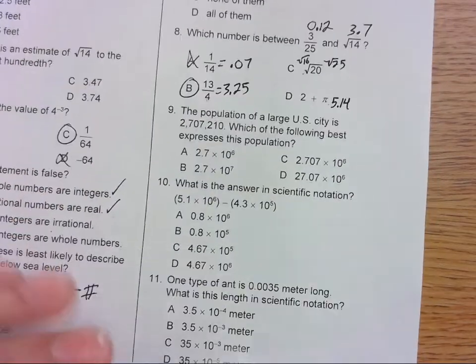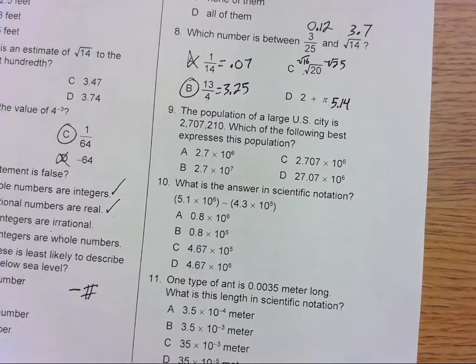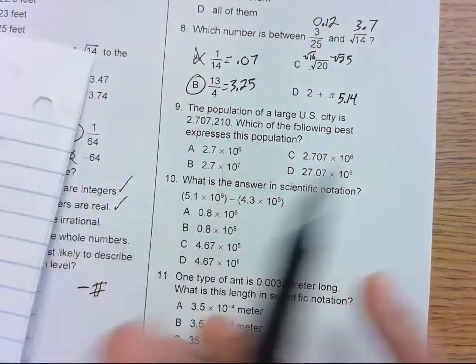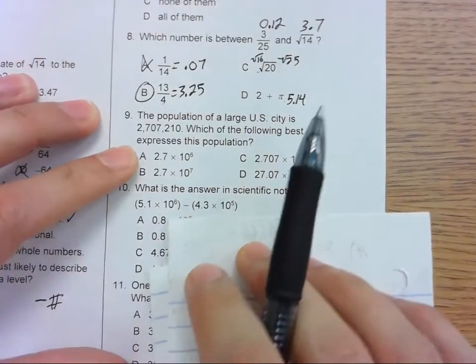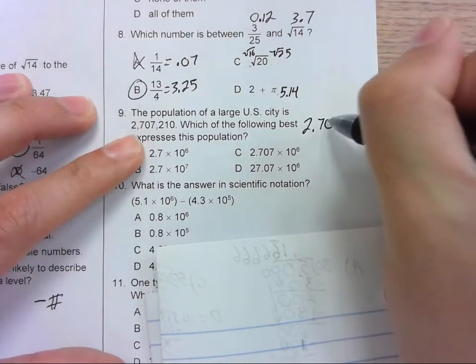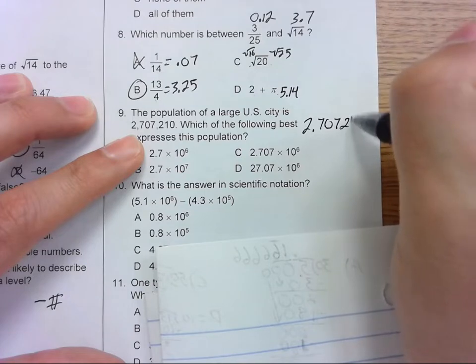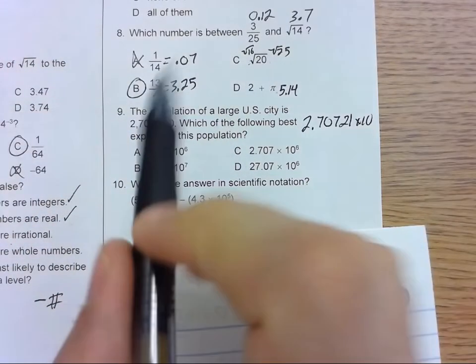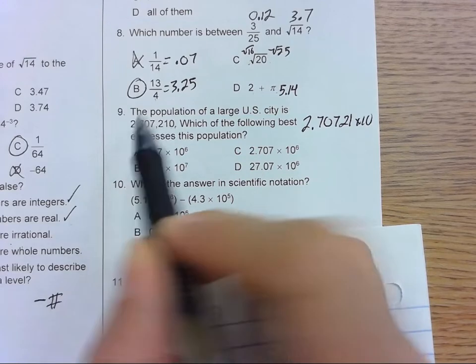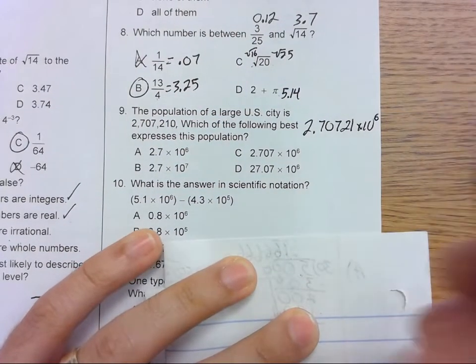On to 9. Which of the following best expresses this population? So if we were to write this in scientific notation, our base number would be 2.70721, and we multiply by 10 to the 6th.